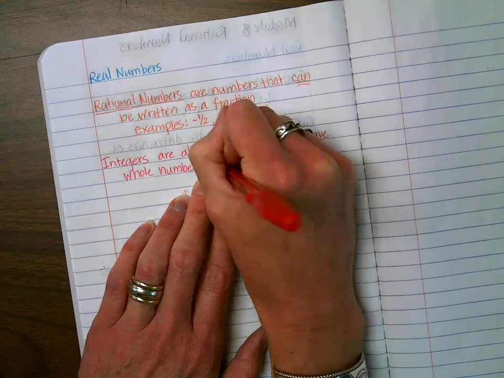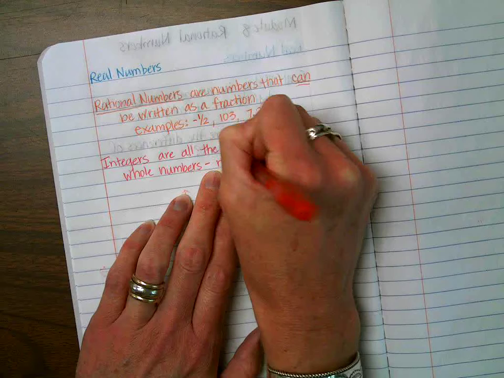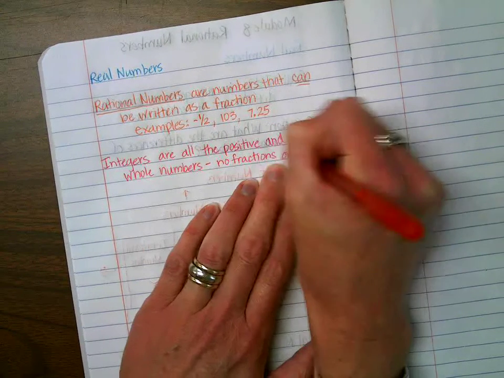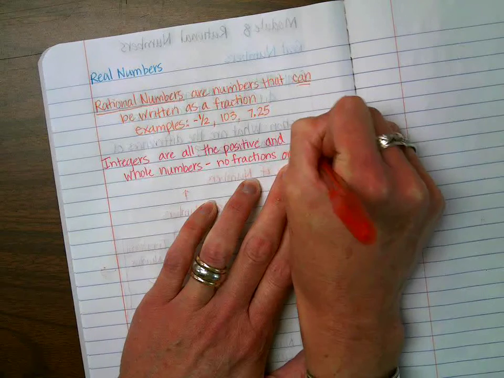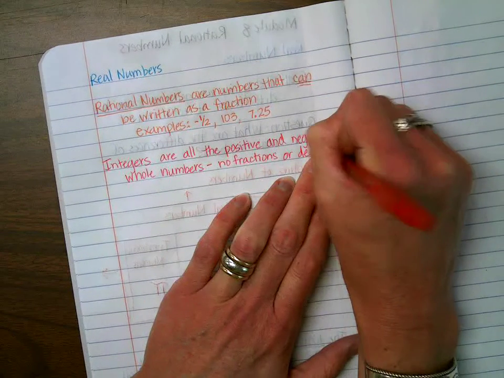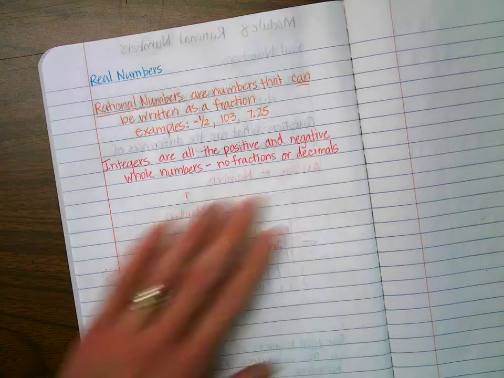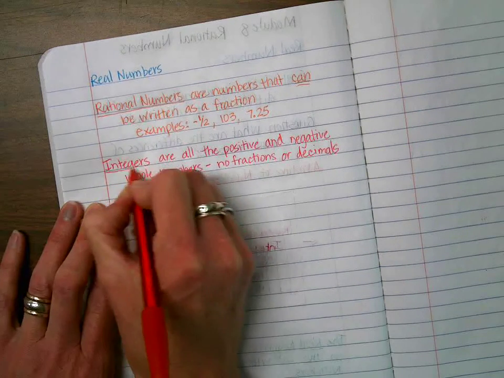And the kicker about integers is that there are no fractions or decimals. So if it's a -2.5, then it's not an integer, okay?